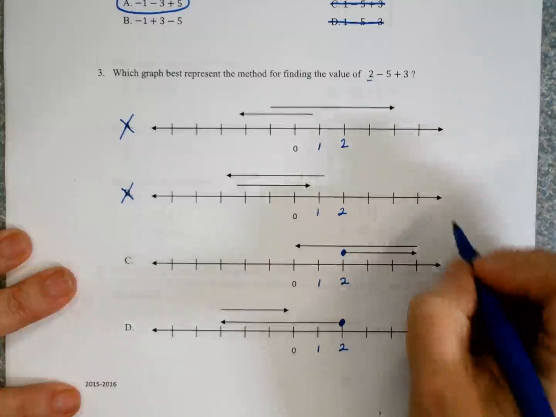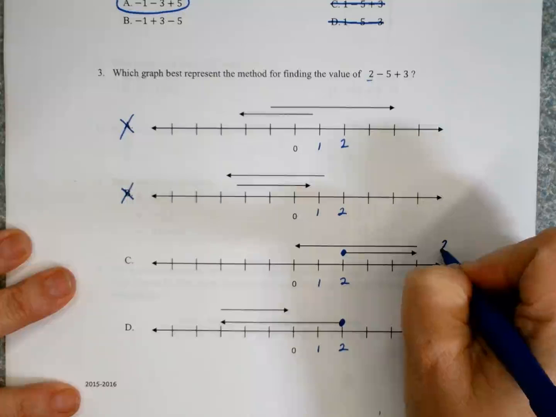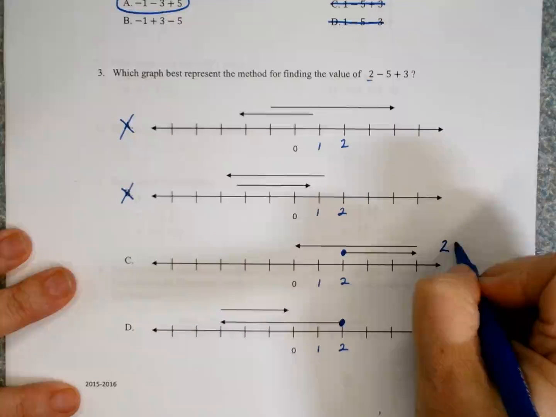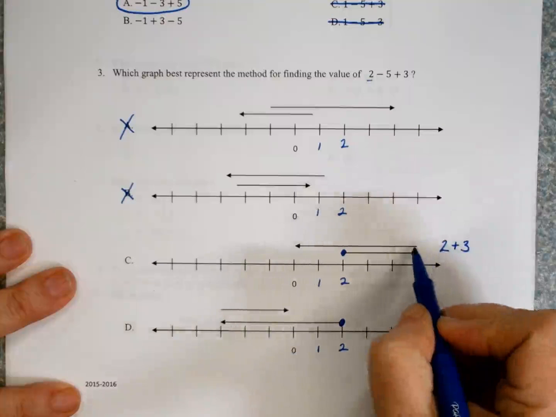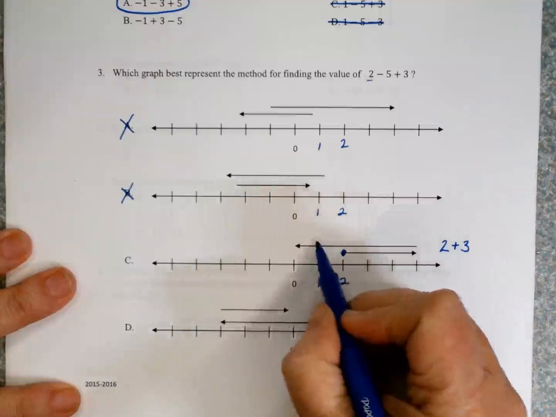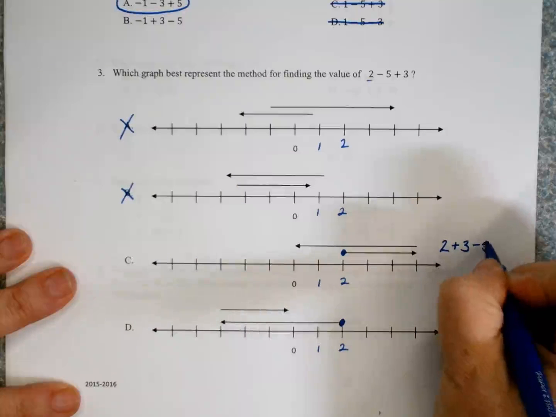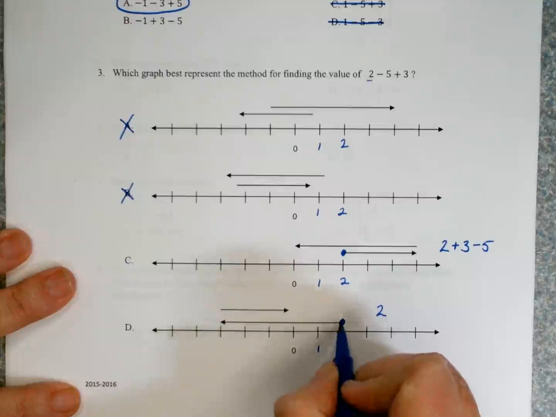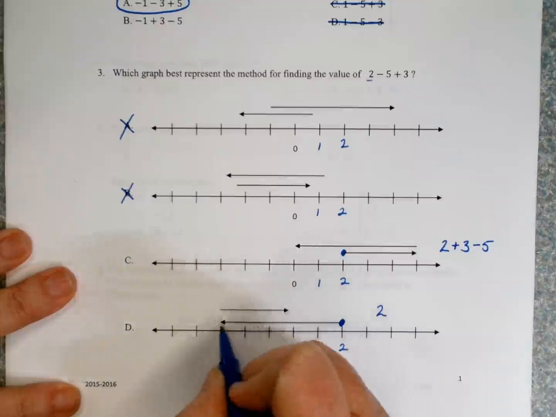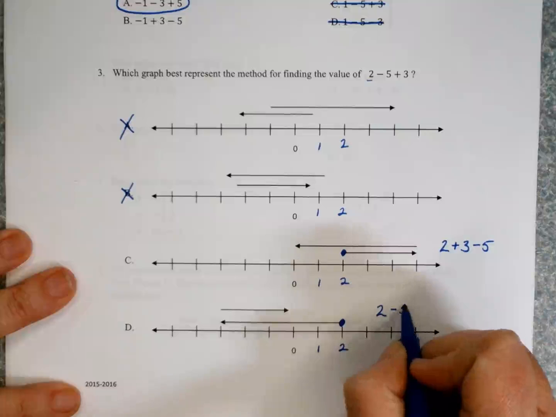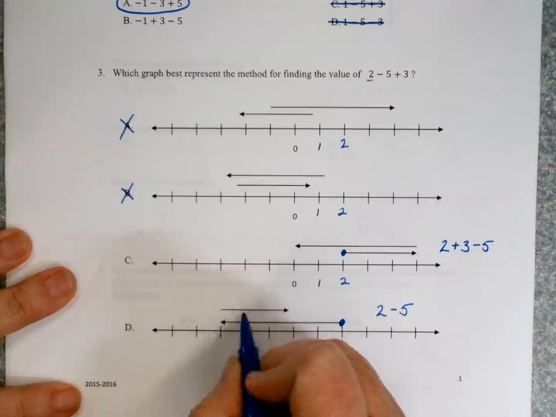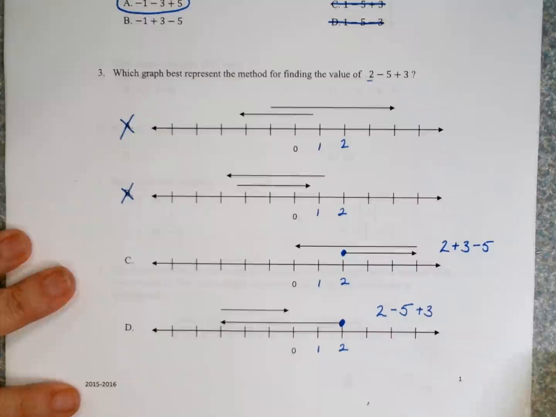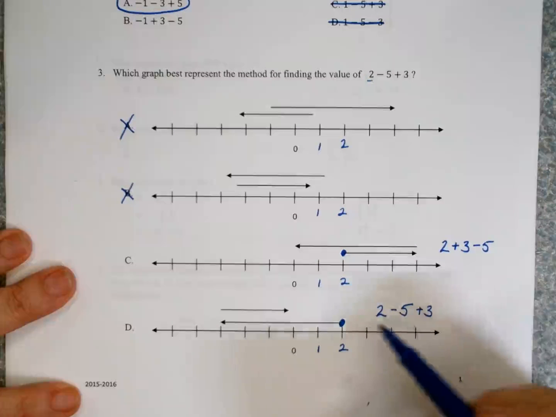Okay, so my equation for this one is 2, and then this one does what? It goes 1, 2, 3. This says plus 3. And then it does what? 1, 2, 3, 4, 5. And this one says minus 5. This one is 2. And then 1, 2, 3, 4, 5. Minus 5. And then 1, 2, 3. Plus 3. Now they both end up at 0, but they took a different path to get there.